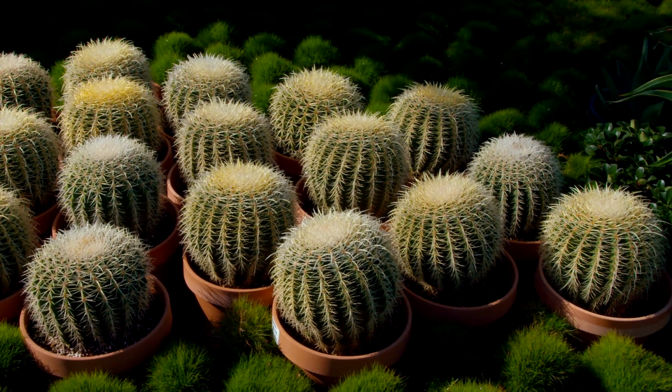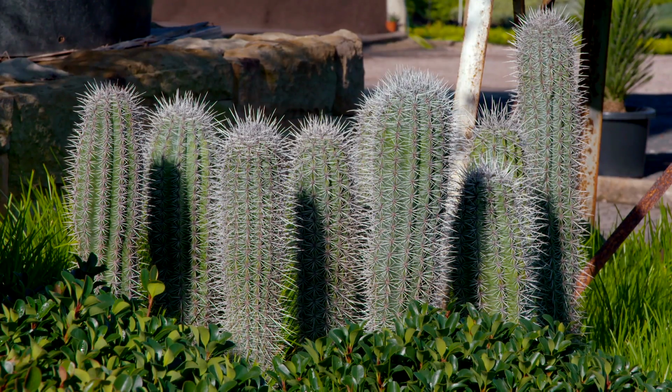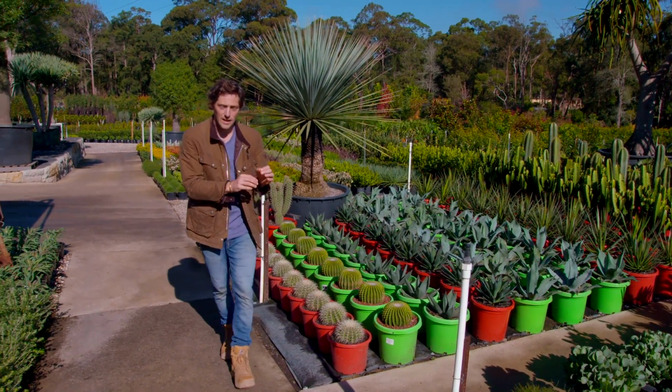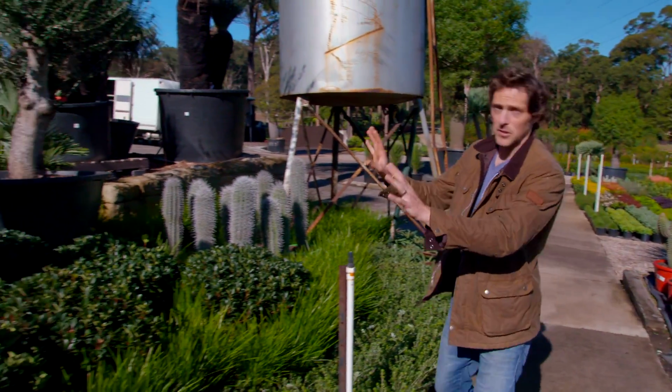Adding texture to a drought-tolerant or contemporary garden is really easy because you've got a massive array of cactus and succulents that give you architectural form and lovely glaucous colour. But your garden doesn't have to be all cactus to make it textural. Have a look at this display.